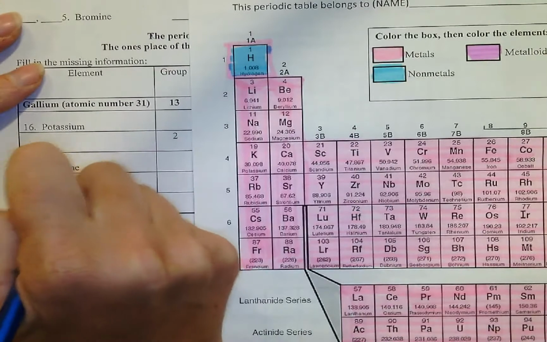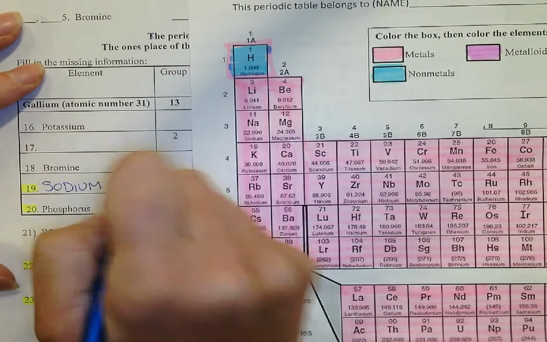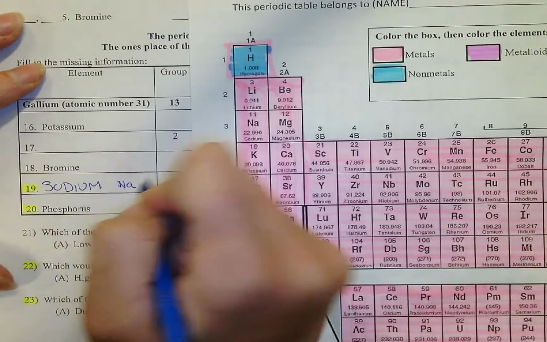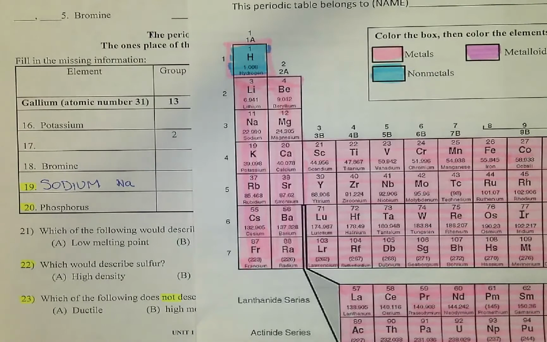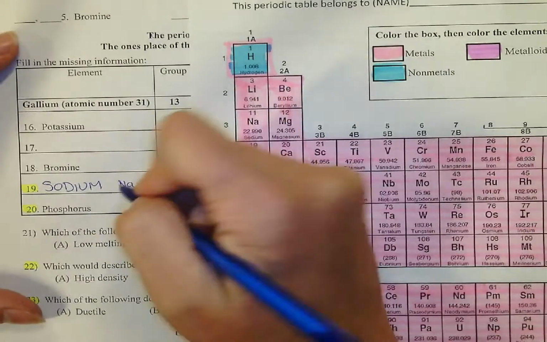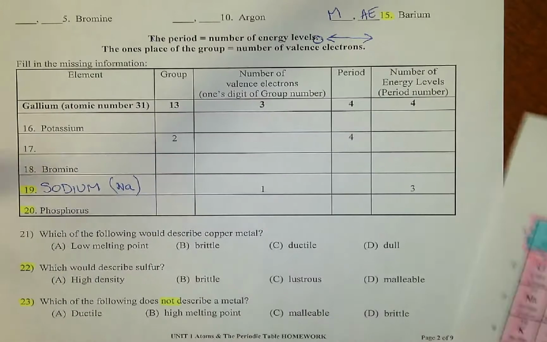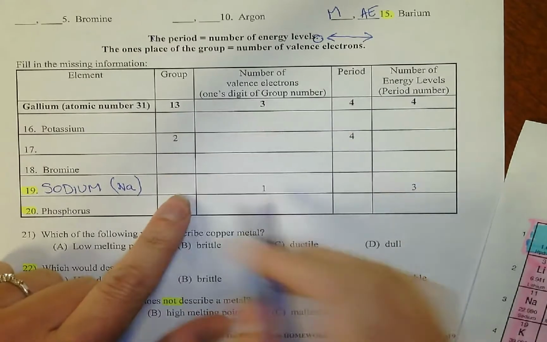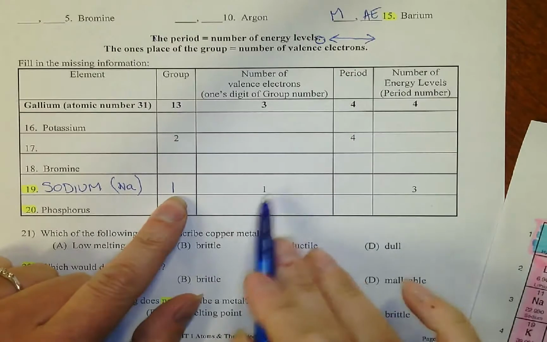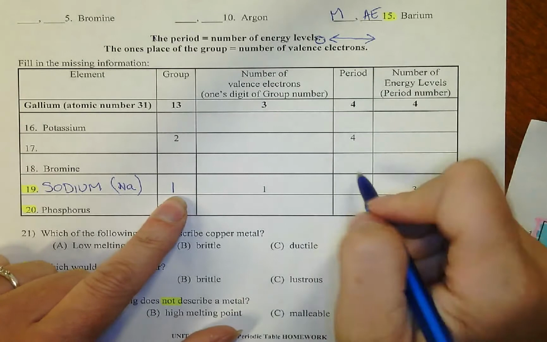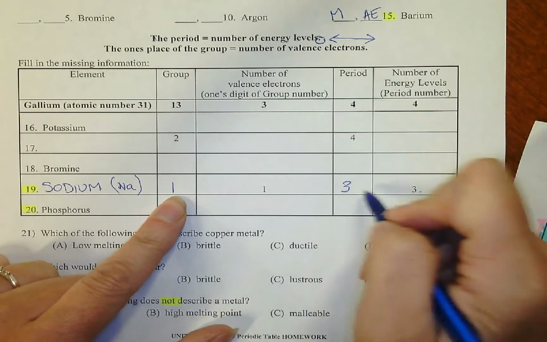Sodium, which is Na. I think it's natrium in Latin. That's why it has the symbol Na. It's annoying. I don't know. It just is. Okay? So I know that it's group 1, has 1 valence electron. It's in period 3 because it has 3 energy levels.